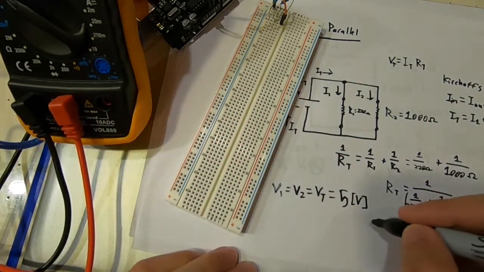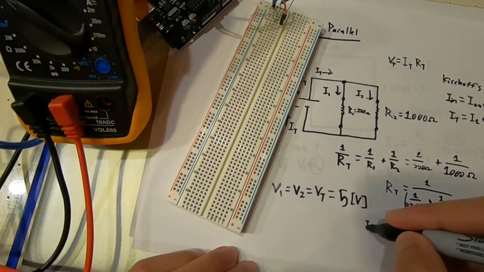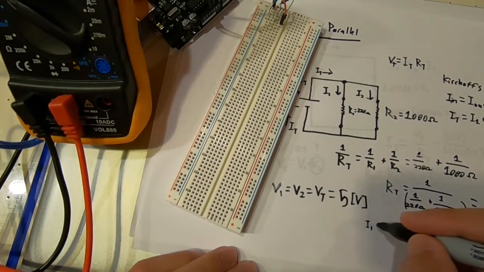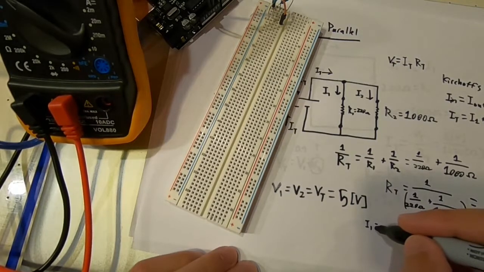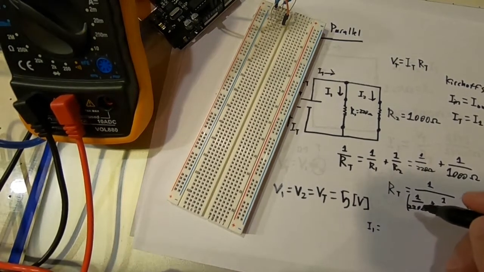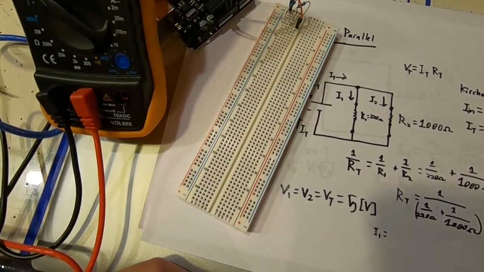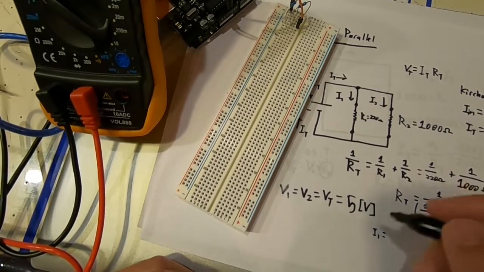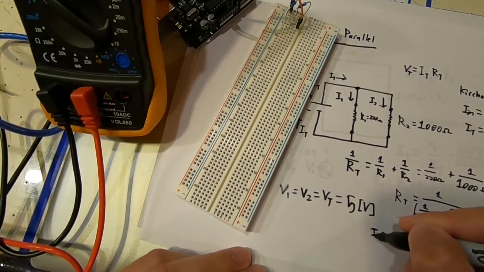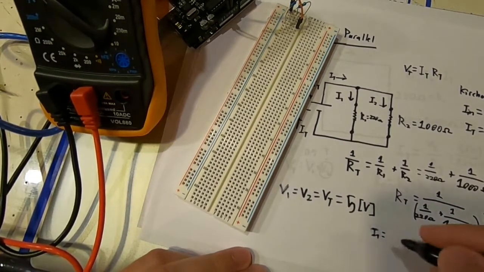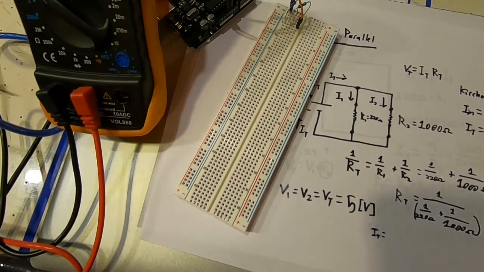We haven't even calculated the total current yet, but we know our total voltage and resistance, so we can do that easily.